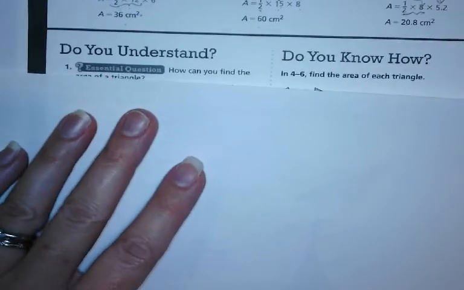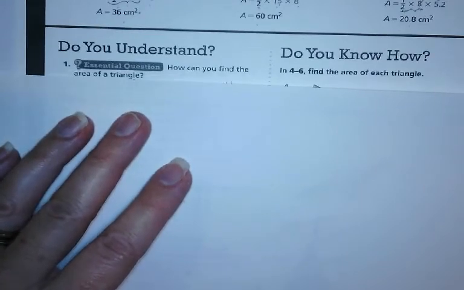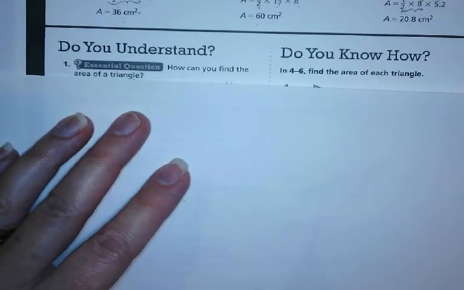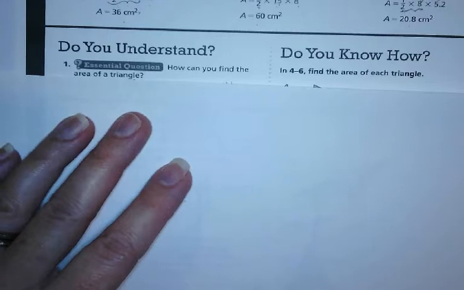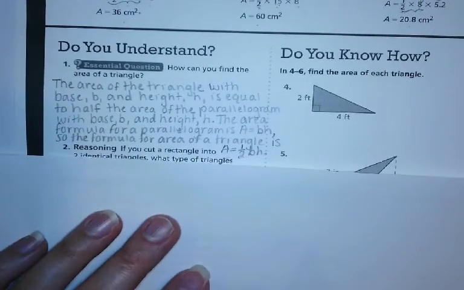Okay, next section is the do you understand? And question number 1 is always the essential question. How can you find the area of a triangle? Please take a moment and write that down. I do have a little glare. I'm going to try to zoom in a little bit as you take a few moments to write this down.